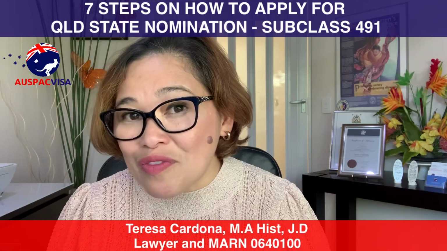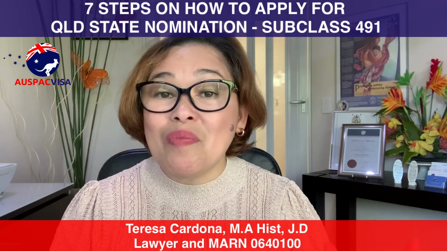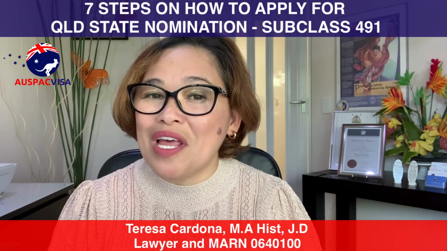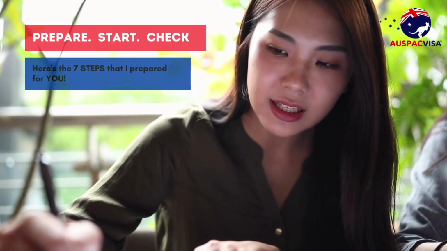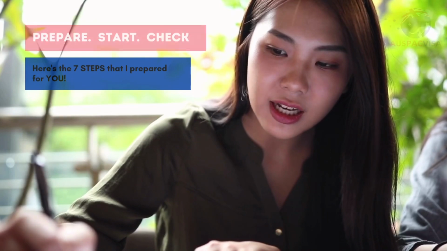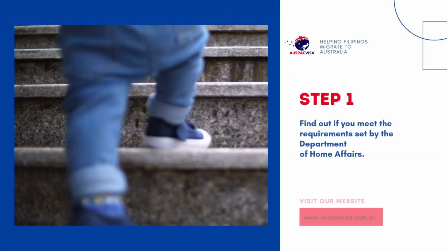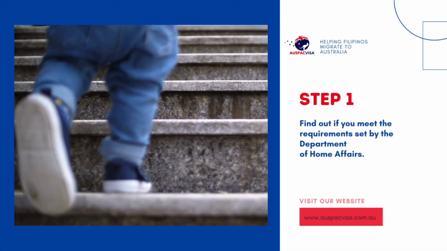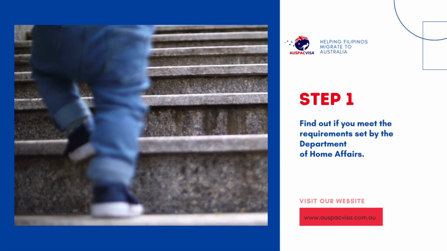Now that you are aware of the 4 important points, you may start preparing your Subclass 491 Queensland State nomination application using the 7 steps that I prepared for you. The first step is to find out if you meet the requirements set by the Department of Home Affairs.